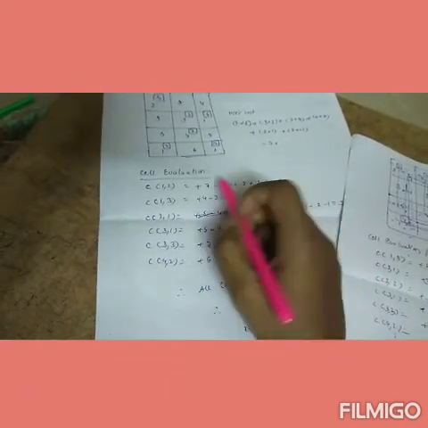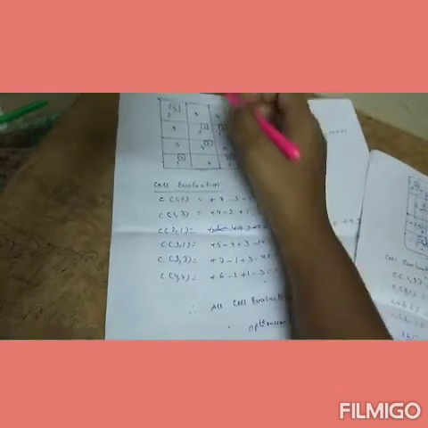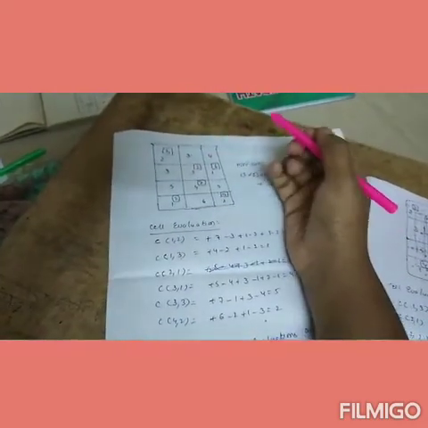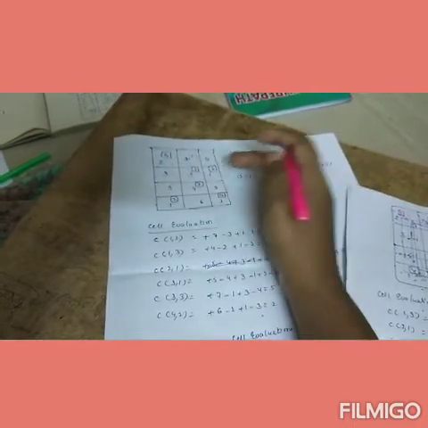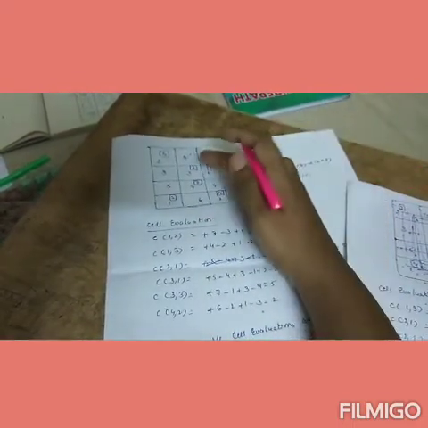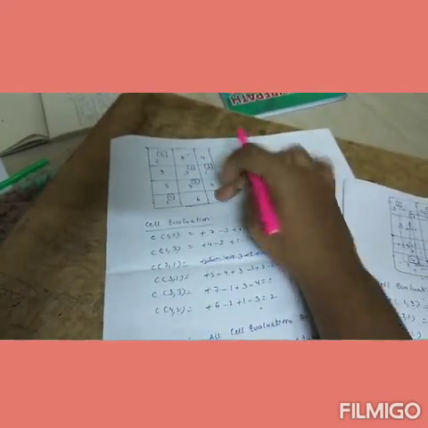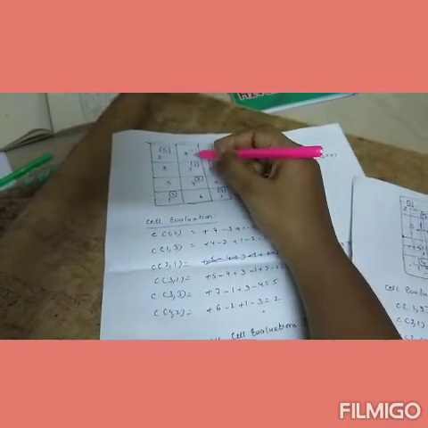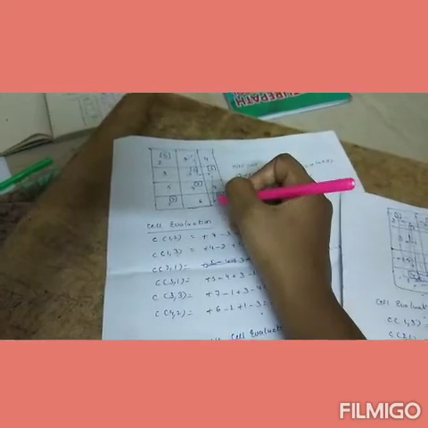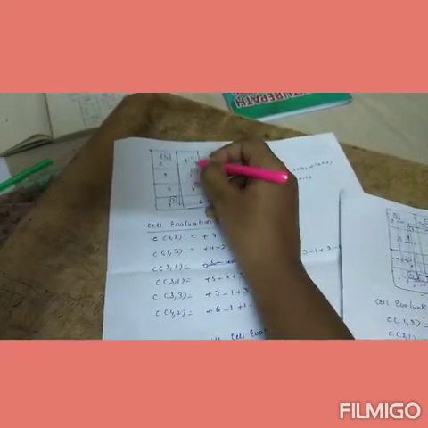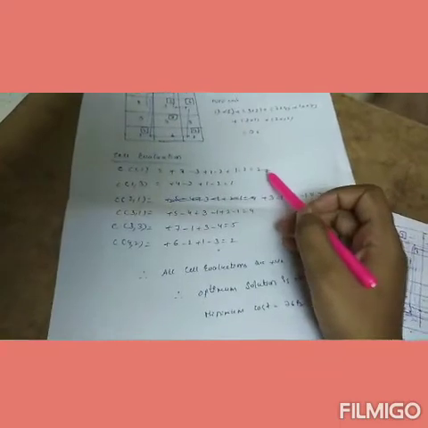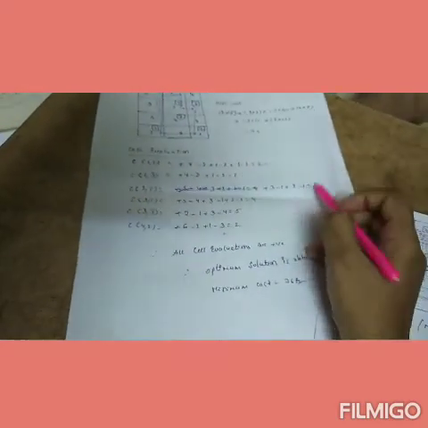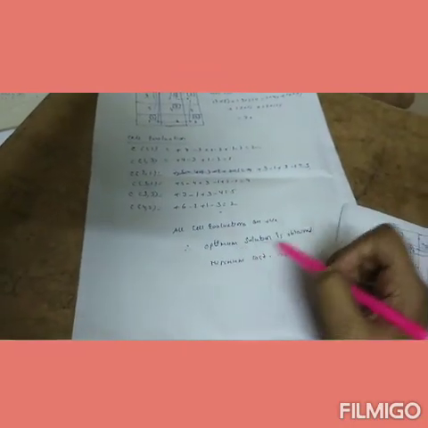And as in the previous one, we can take the loops. For example, 1 comma 2. Take the loop like that. Start with positive, and next minus 3, plus 1, minus 2, plus 1 and 2. The loop is like that only. Start with this and this and this, and close like this. So this is our loop. Each cell we will consider like that only. Finally we got these values, 2 1 3 4 5 2. So all values are positive. All cell evaluations are positive, so the optimal solution is obtained.